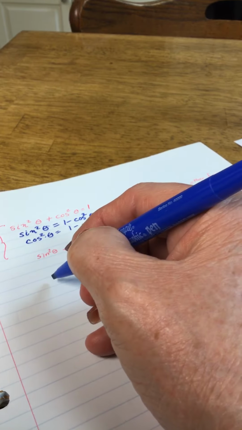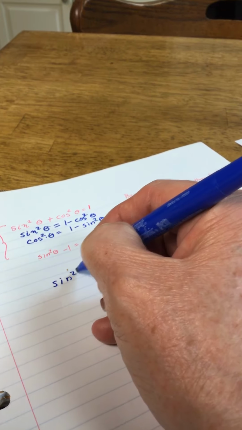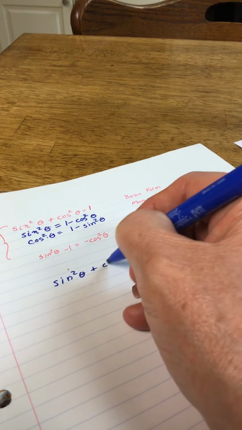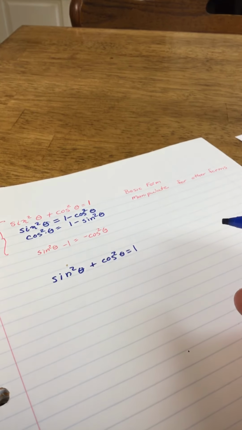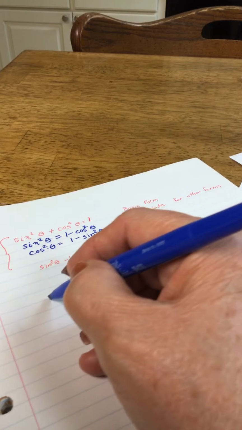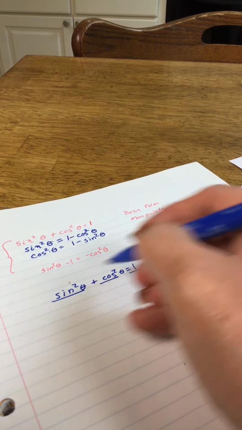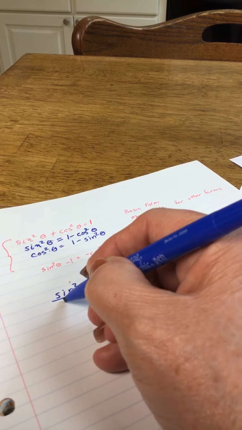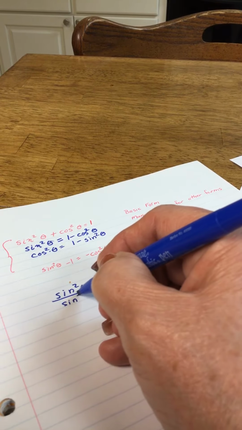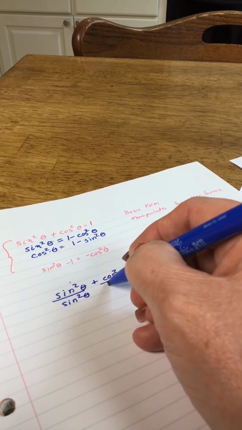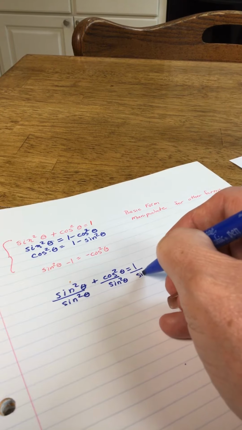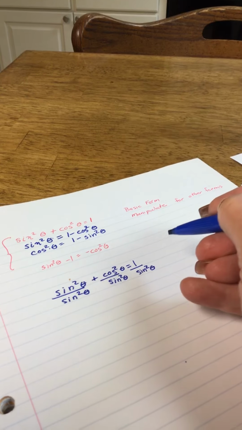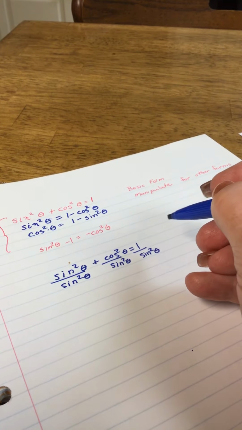Now there are two other Pythagorean identities, and they're both derived from this first one that we came up with by using the Pythagorean theorem. If I take this expression and divide everything in here by sine squared theta, as long as I'm doing the same thing to every term in here, that's perfectly okay.